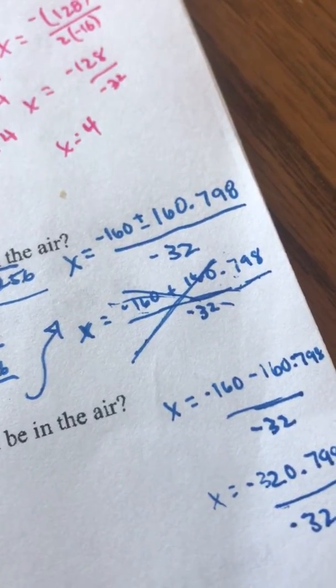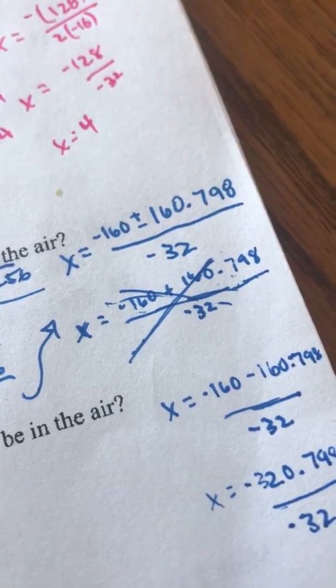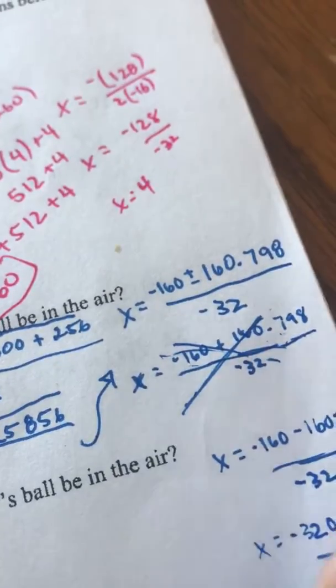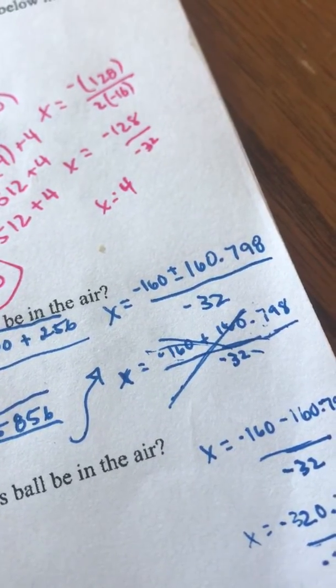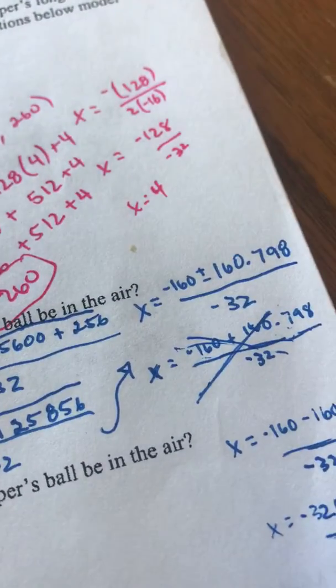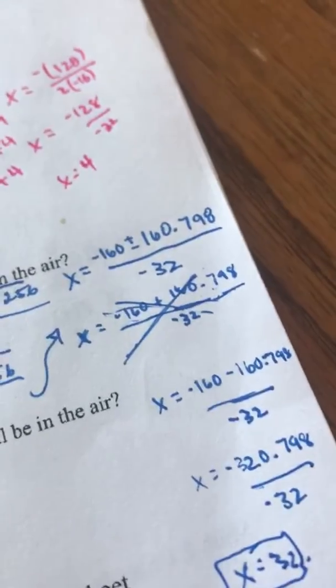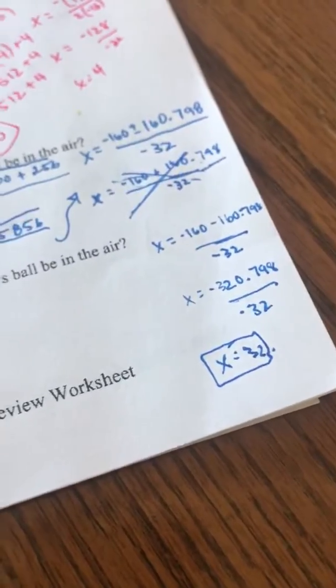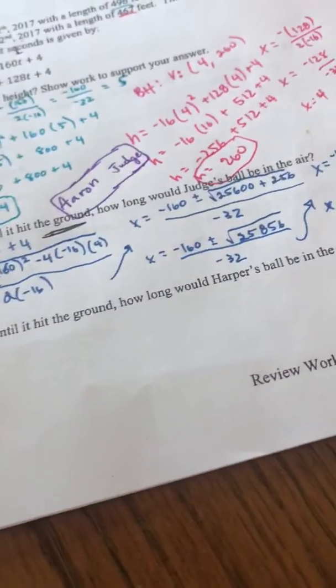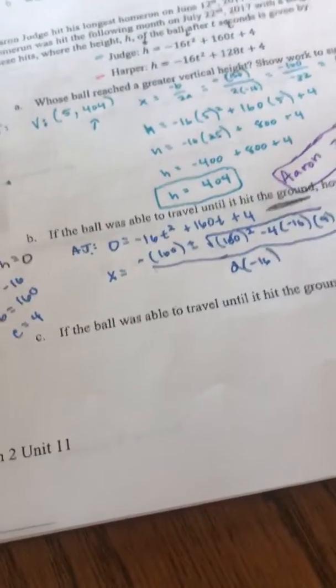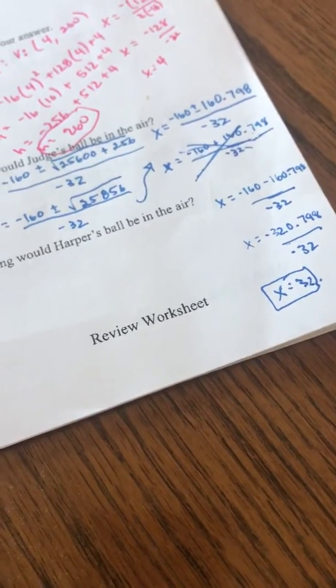Let me get the official answer on my calculator, but it's going to be x equals 32 point something, and does it say to round? You can just round to the nearest whole number, so you could just say 32. So it'll be 32 seconds. Then you'll do the same thing for Bryce Harper's on part C. It's the same thing, you just plug in different numbers and you should get a lower number.